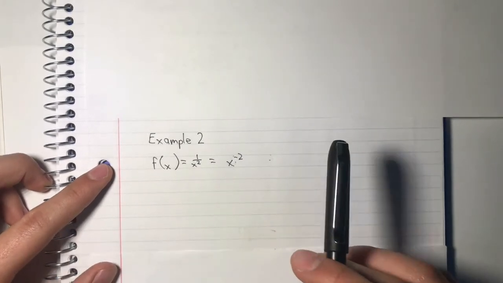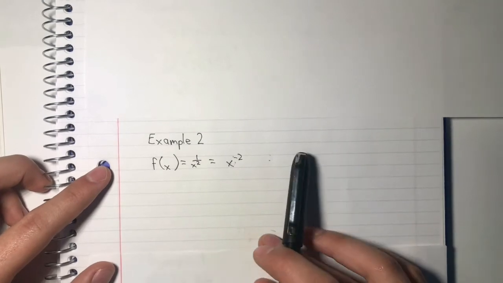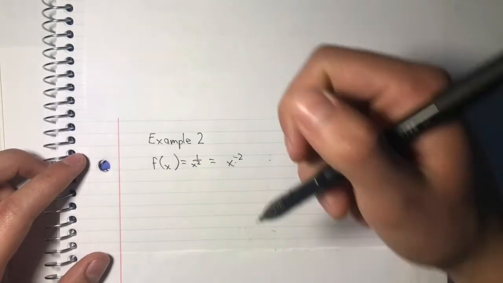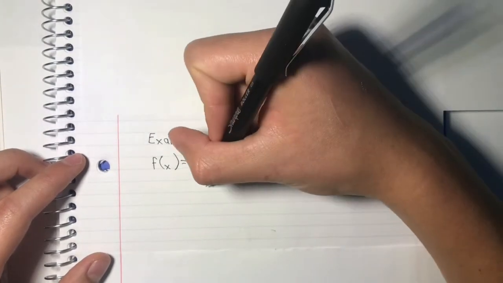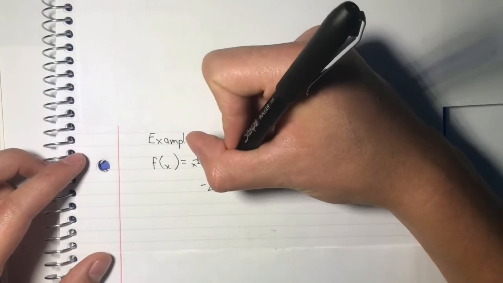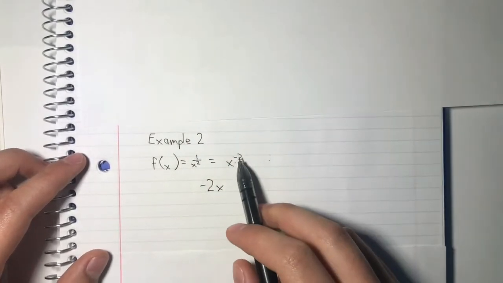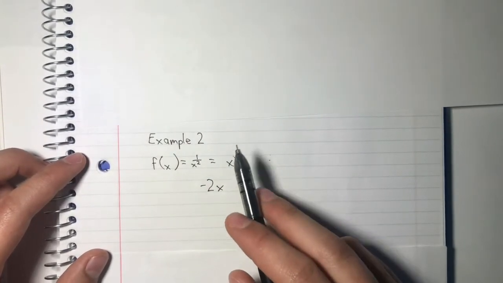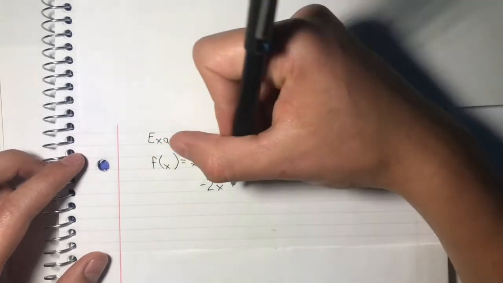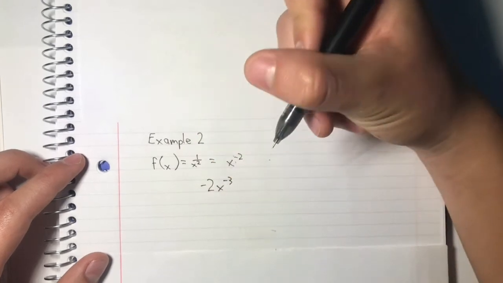So then, once we have this, we can just do the same thing that we did in the last example. So negative 2, we're going to pull that out front, so we have negative 2x. Now, x to the negative second power, so n minus 1, n being negative 2. So negative 2 minus 1 is going to result in negative 3.